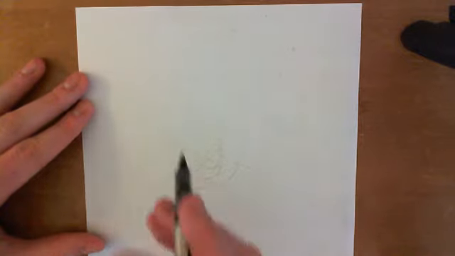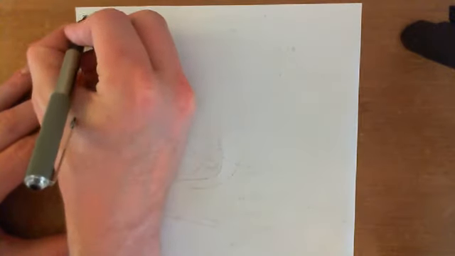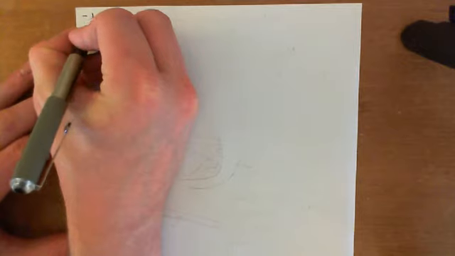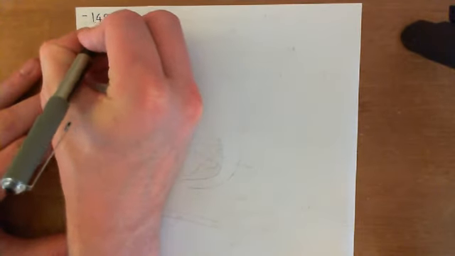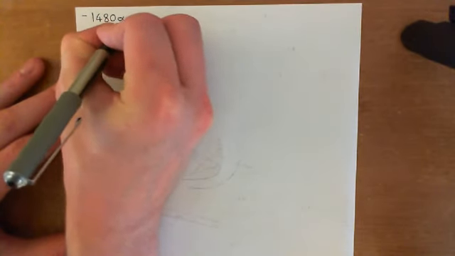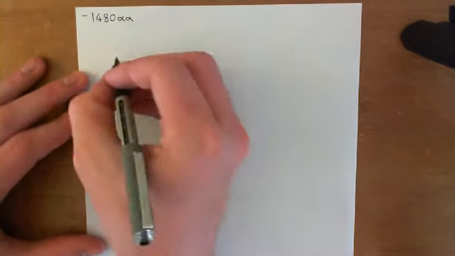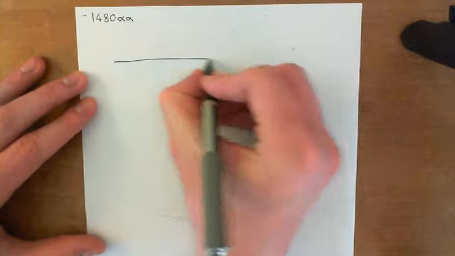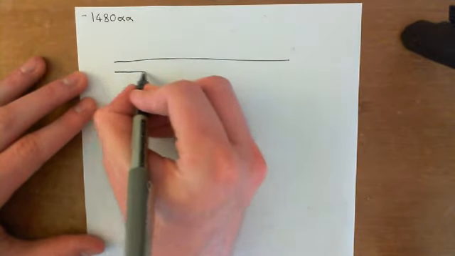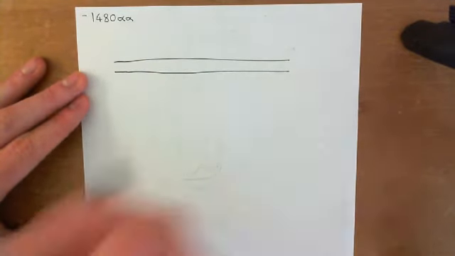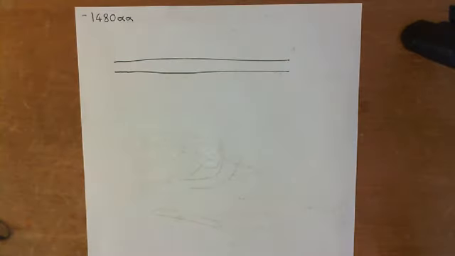So let me start off with its structure, and then we'll talk about what it's actually going to do. Firstly, its size is 1,480 amino acids. So it's a reasonably sized protein. Now let me show you its structure. It is a protein which sits within cell membranes, so it's an integral membrane protein.